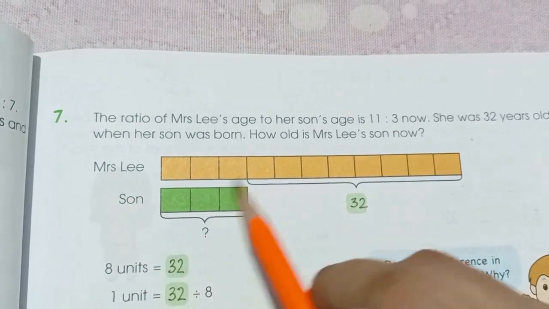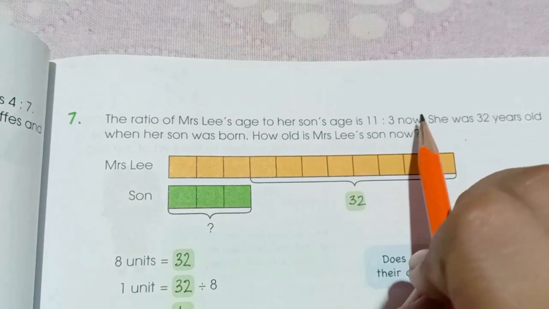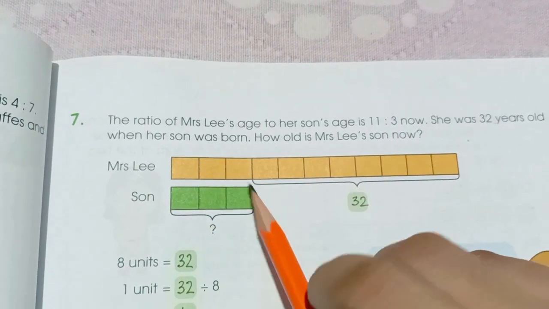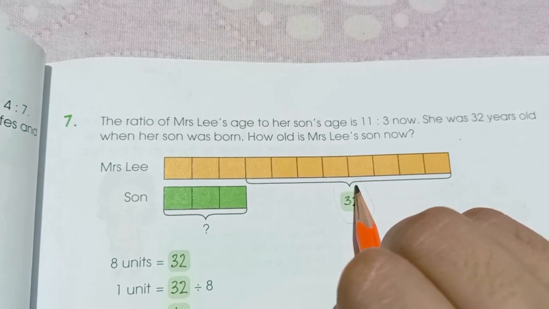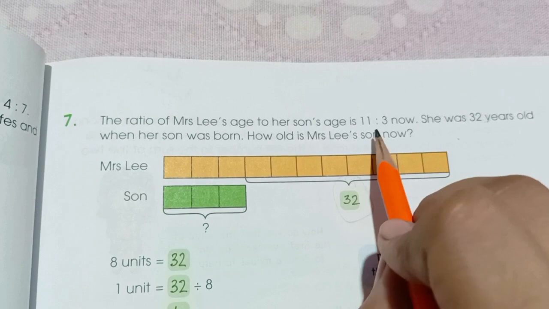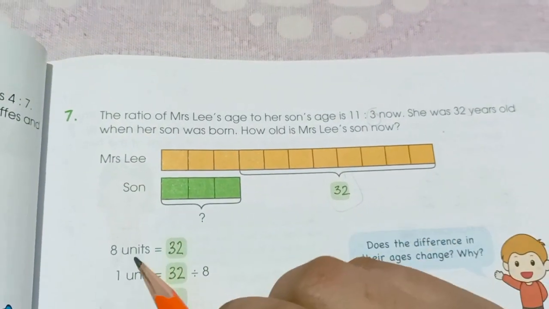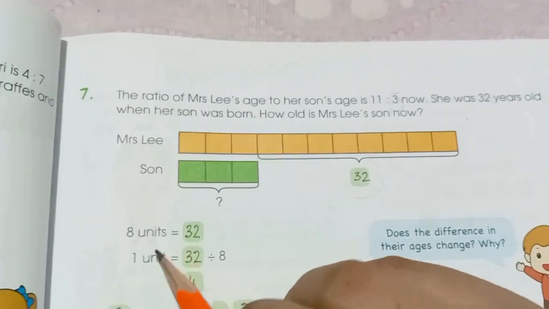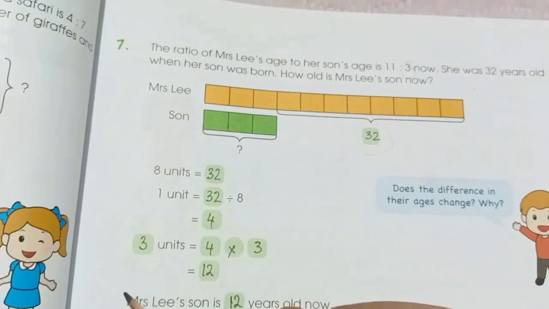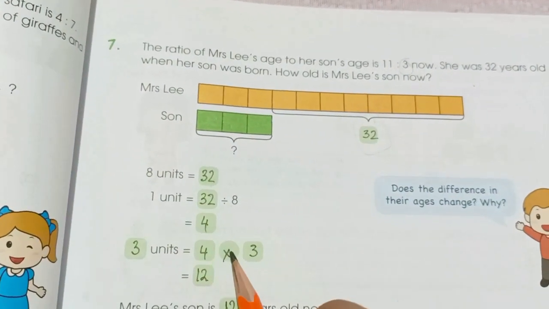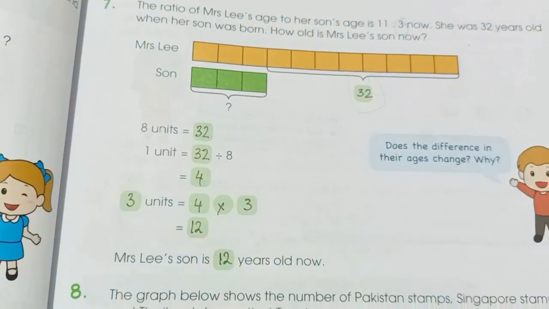So the ratio for Mrs. Lee is 11 units and for her son 3 units. 32 is the age of Mrs. Lee when her son was born, which is 8 units. So 8 units is equal to 32. 32 divided by 8, 8 fours are 32. 3 units, 4 threes are 12. Mrs. Lee's son is 12 years old.